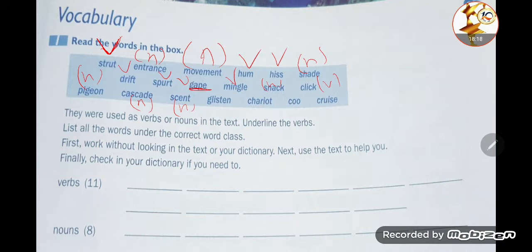Glisten, as a verb, means to shine. Shine or glisten are almost the same, synonyms. Chariot, notice the CH here.